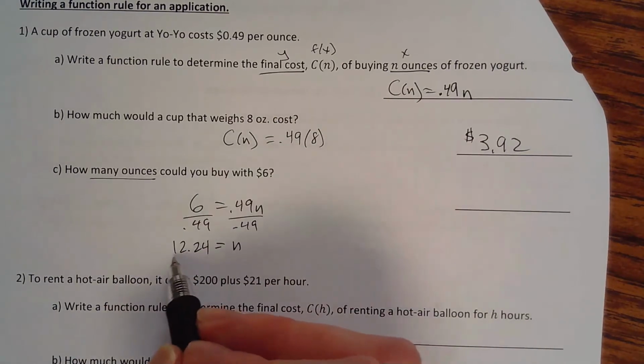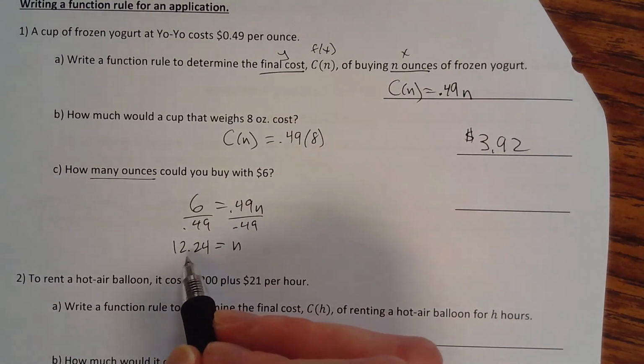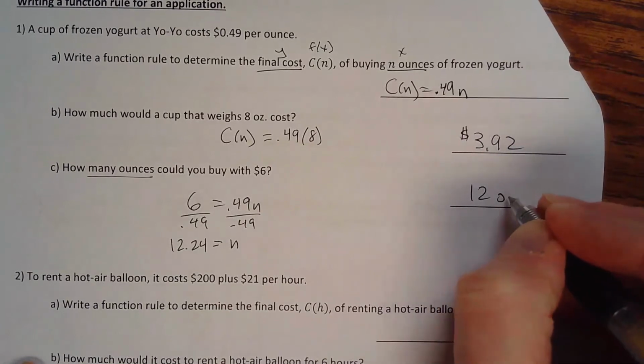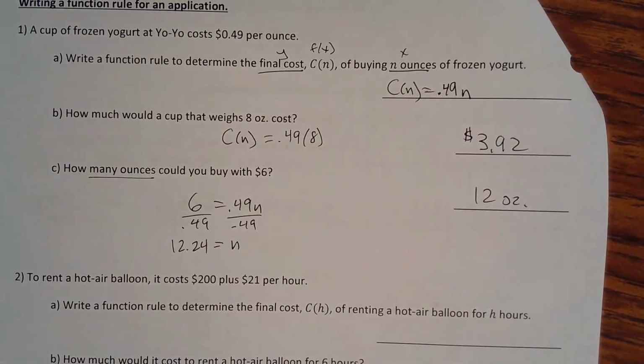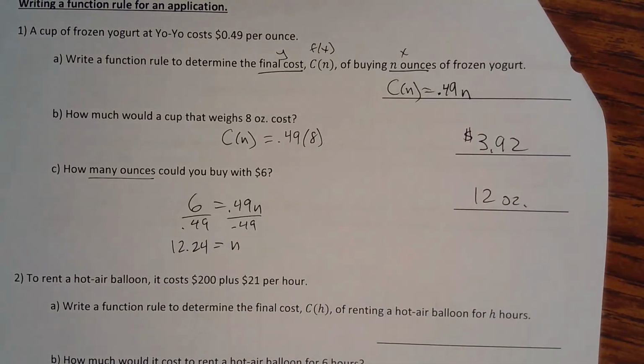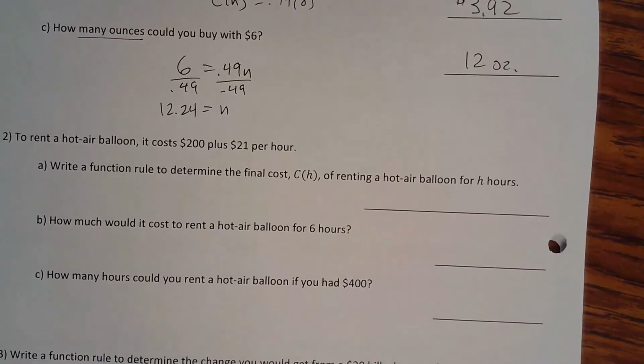Well, I could do 12, I could afford that, but if I get a 13th ounce, that's going to cost too much, because 13 times 0.49 is going to be over $6. So we better stick with just 12 ounces that I could buy. Now if they let you get hundredths of an ounce, that could be your answer. You'd say 12.24 ounces.